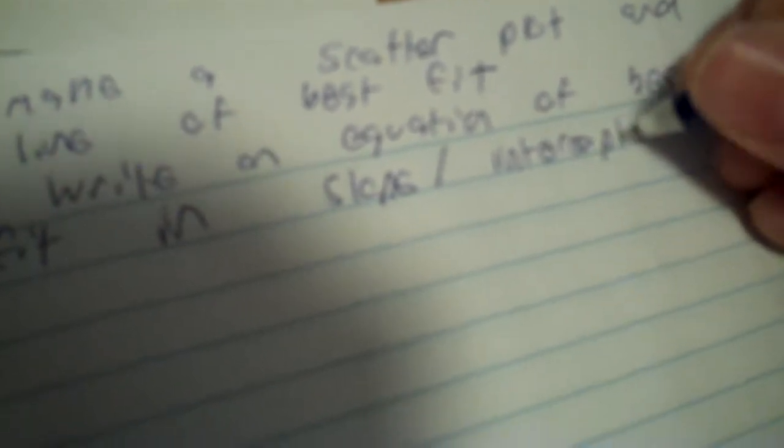For part B, you write an equation of best fit in slope intercept form, okay? And then for C, there's a question that you need to answer.